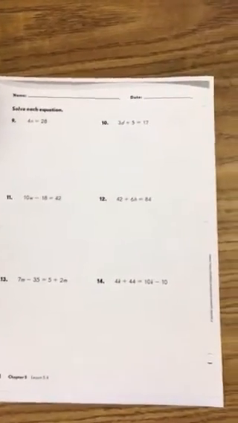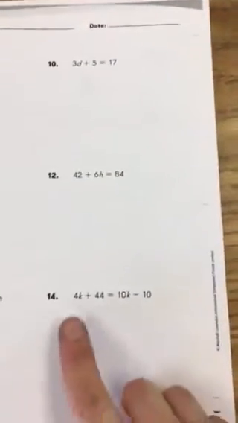Okay, so if you have gotten to problem number 14 and say, oh no, Miss Nog-Dave, I don't know what to do when I have a variable on each side of the equal sign. Well, lo and behold, Miss Nog-Dave has a solution for that.